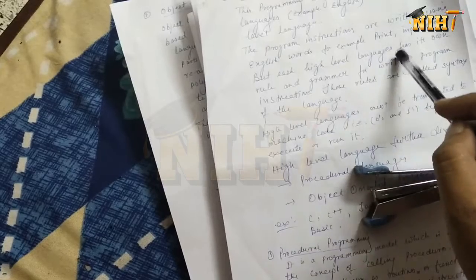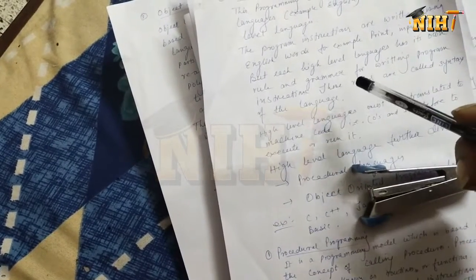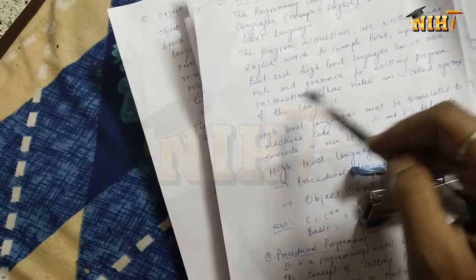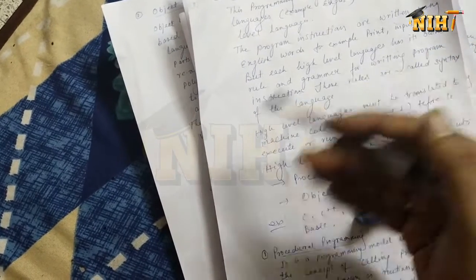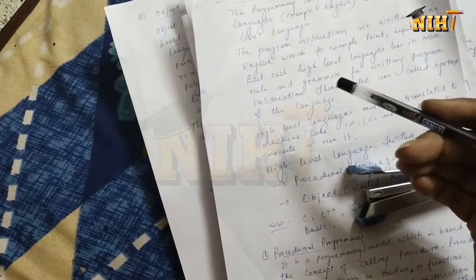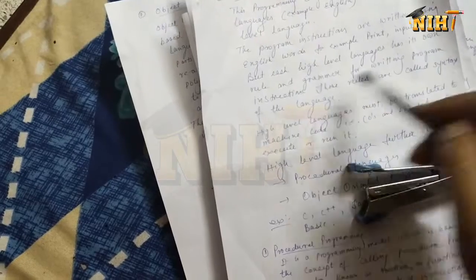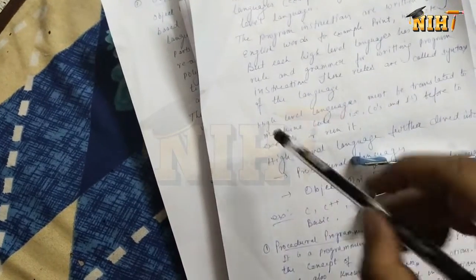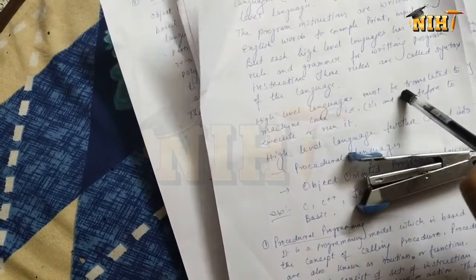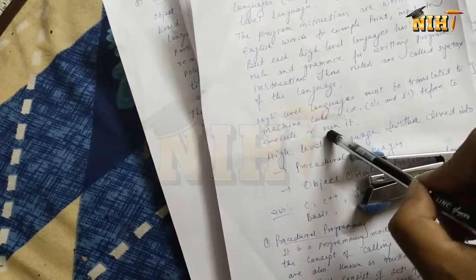But each high level language has its own rules and grammar. Like languages have a grammar, we all know, so it has a set of rules. We cannot give instructions in English language as it is. We need to follow some grammar or rules to give the instruction to the computer. These rules are called the syntax of the language, okay. The high level languages must be translated into machine code, that is 0 and 1, before executing or running it.